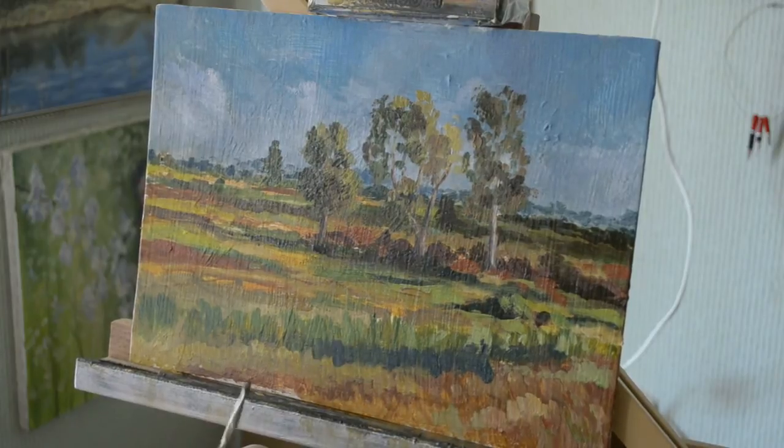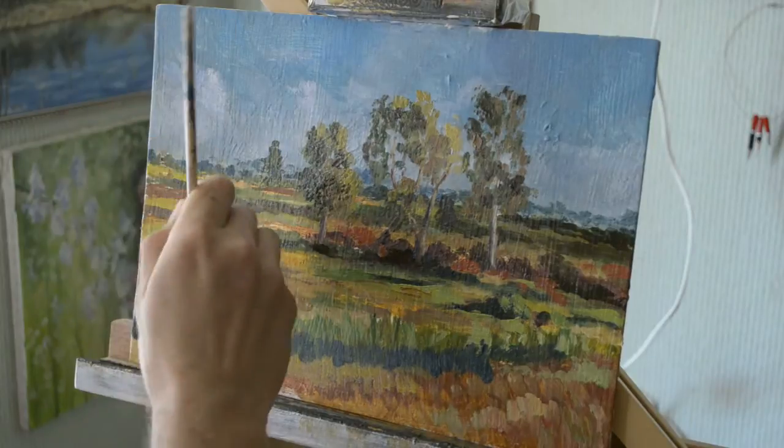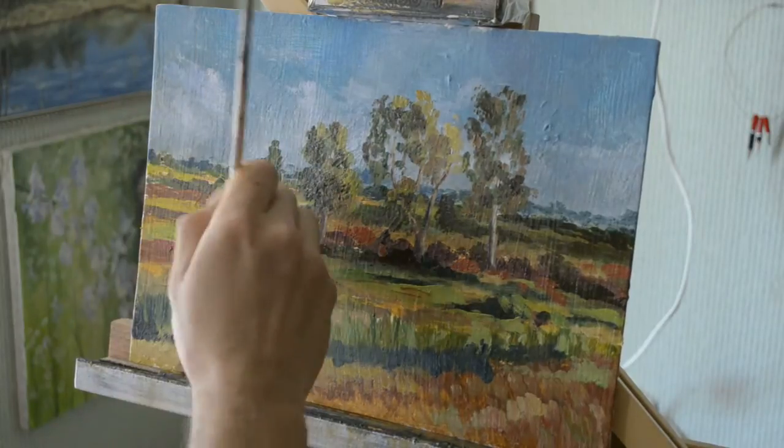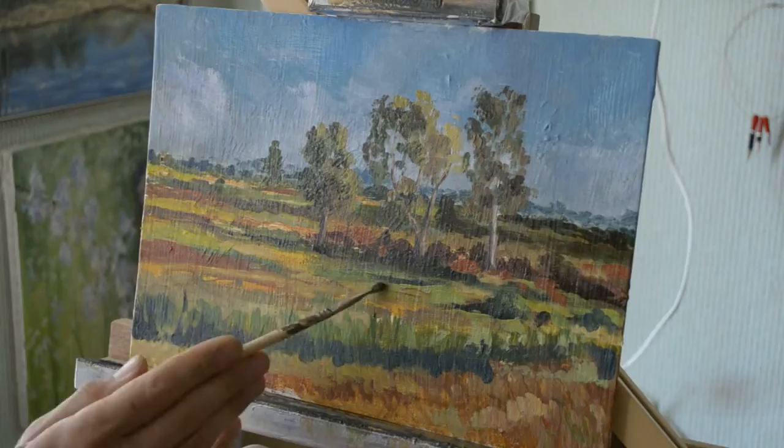it started to absorb the oil from the paint heavily, and it was not very comfortable to work on this surface.